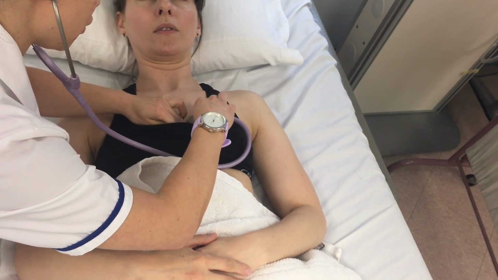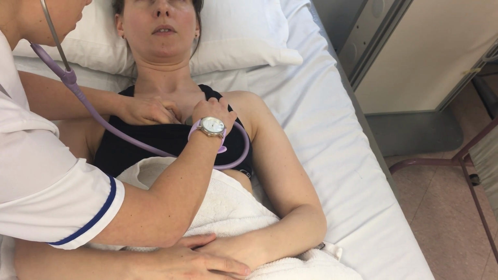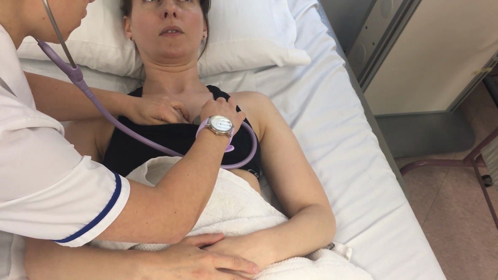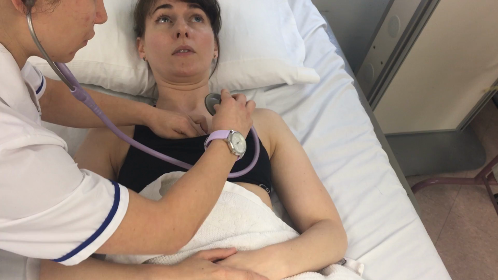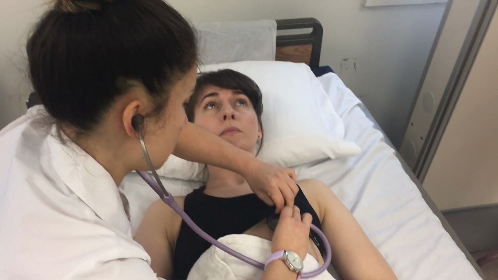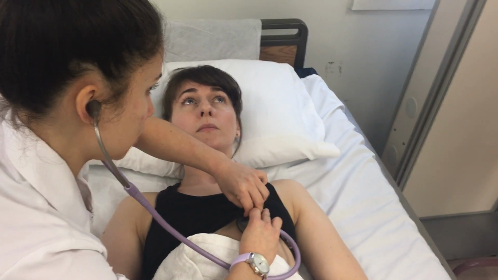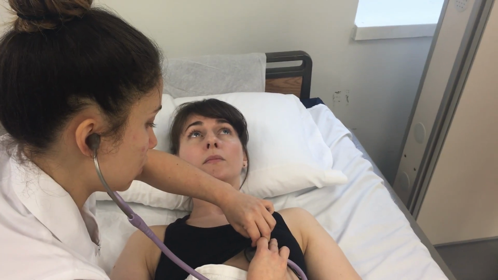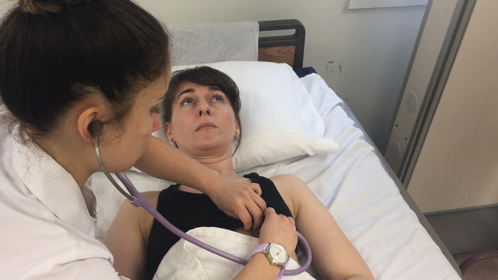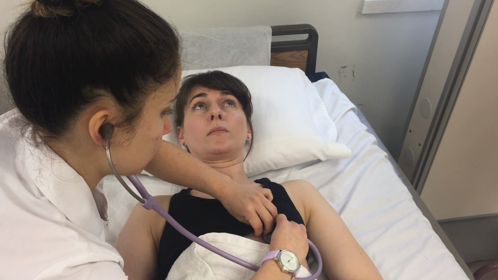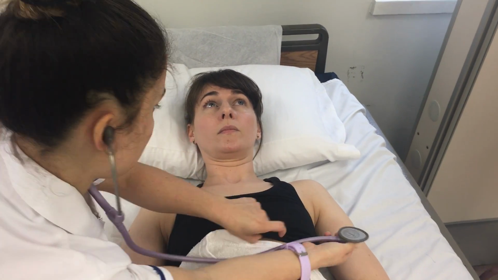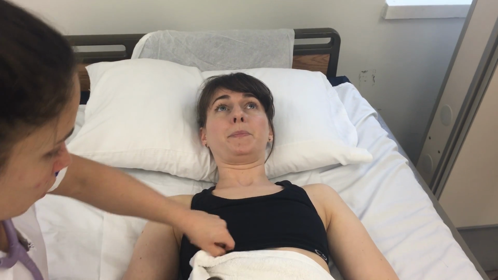And right underneath. I'm just going to lift this up if that's okay. Yeah, of course. Checking here. Tricuspid. And now mitral. Okay. Good. Regular rhythm. Good amplitude.